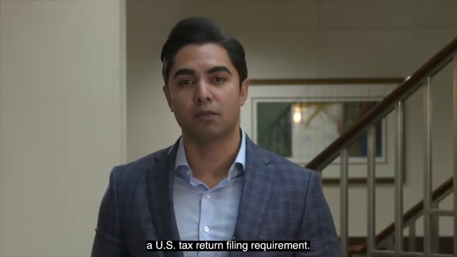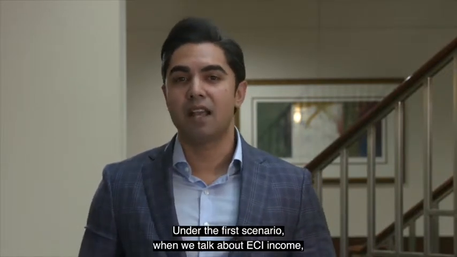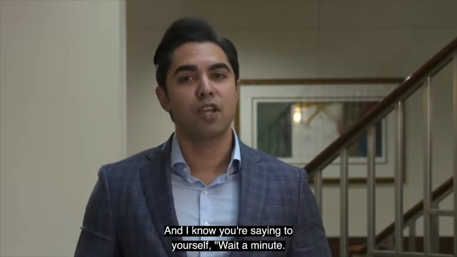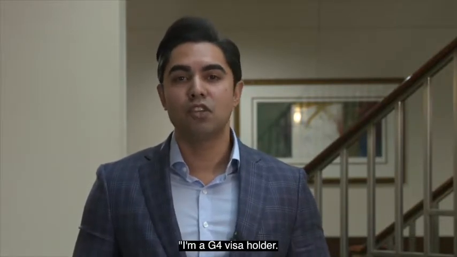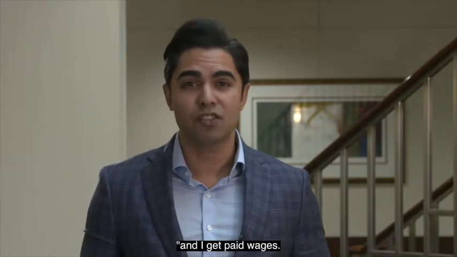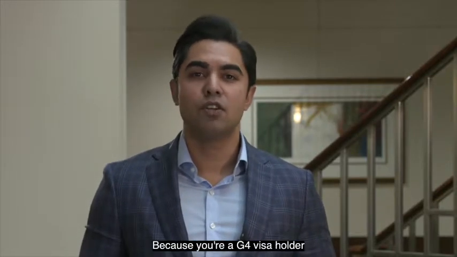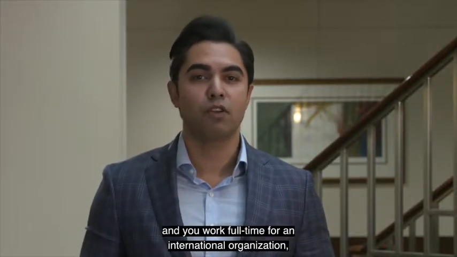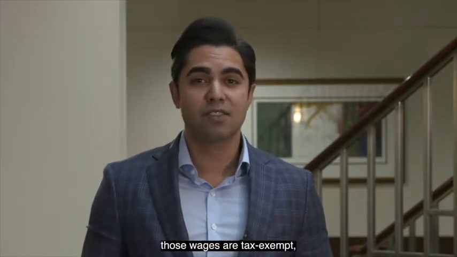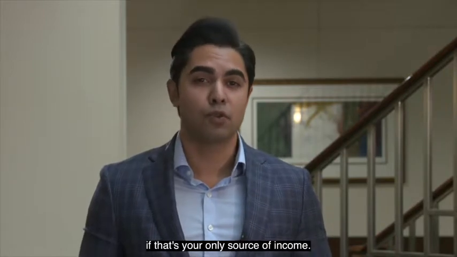Under the first scenario, when we talk about ECI income, the most common example is wages. And I know you're saying to yourself, wait a minute, I'm a G4 visa holder, I work for an international organization, and I get paid wages. Is that ECI? The answer is no. Because you're a G4 visa holder and you work full-time for an international organization, those wages are tax exempt. So you would not have a filing requirement if that's your only source of income.